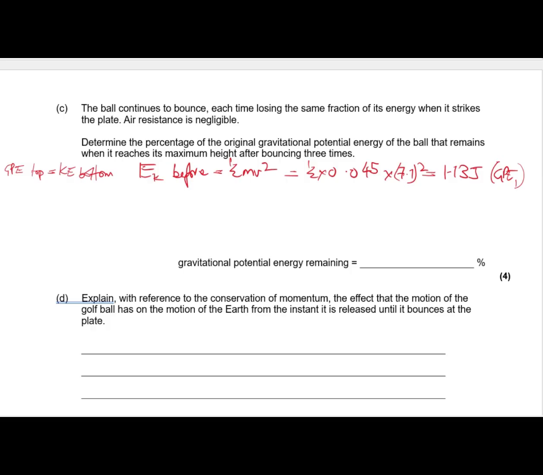So the EK, when it was 3.9, is half mv squared. So it's a half times 0.045 times 3.9 squared. I'll just put all that in. That gives you 0.342 joules. So again, that's the GPE2.